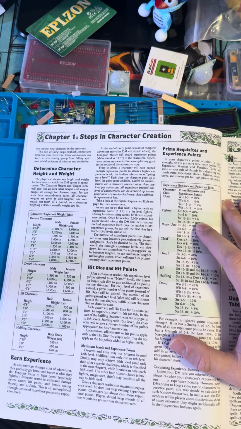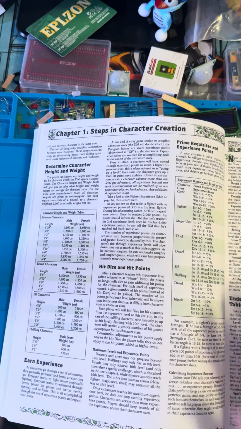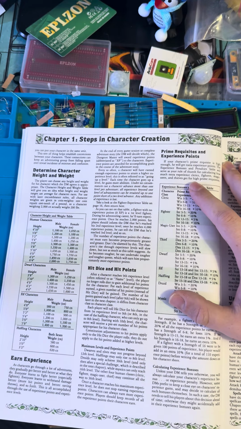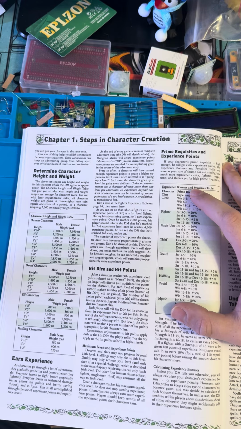All experience beyond the level of adjustment can be retained up to 1 point of a 2-level advance. Any additional experience is lost. Oh, that's kind of harsh. Take a look at the experience table on page 16 and then return here.